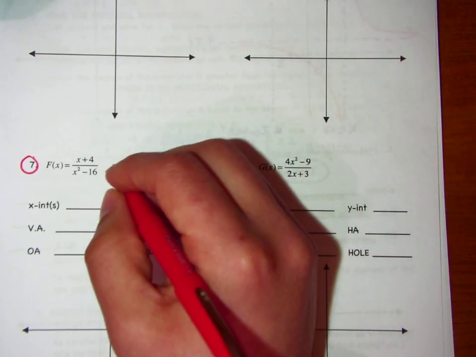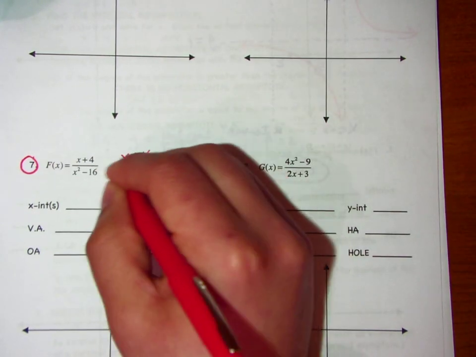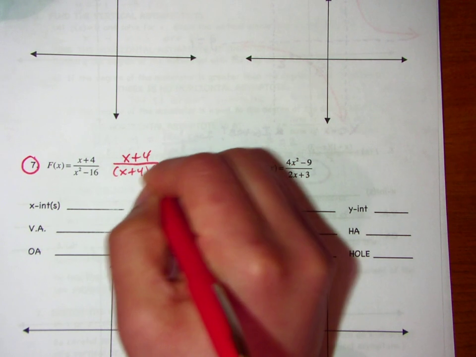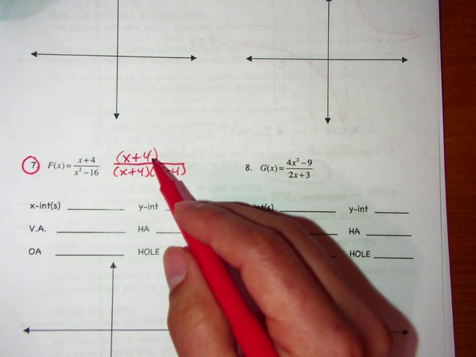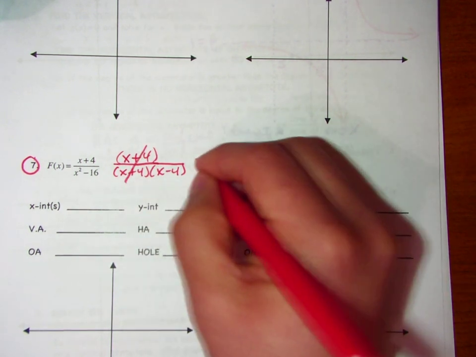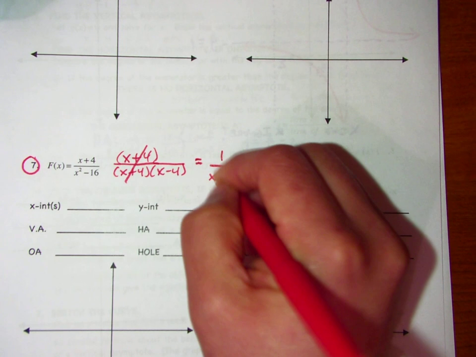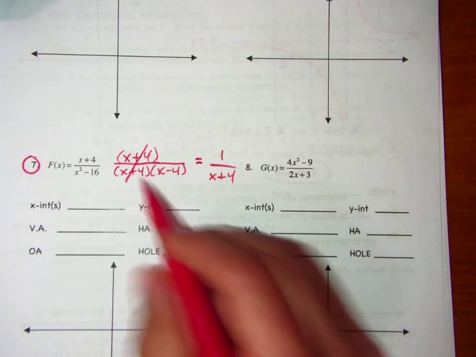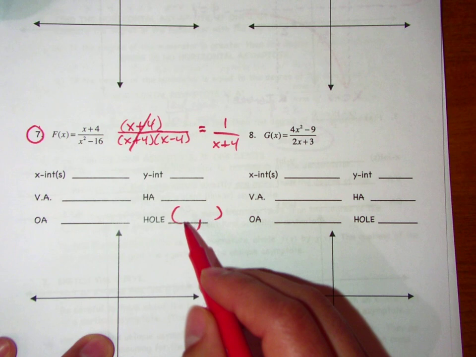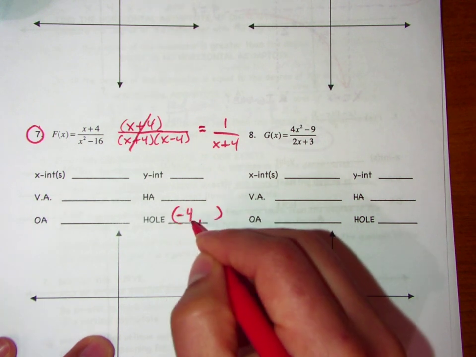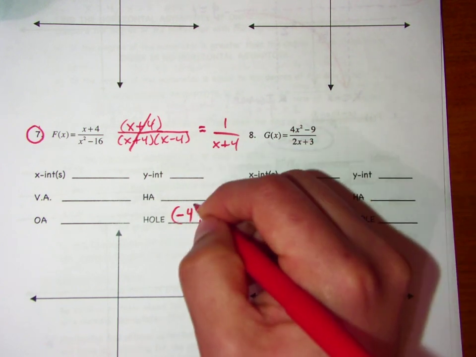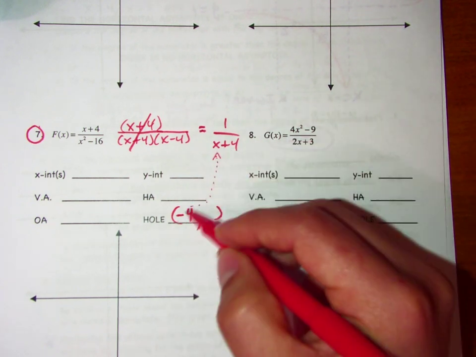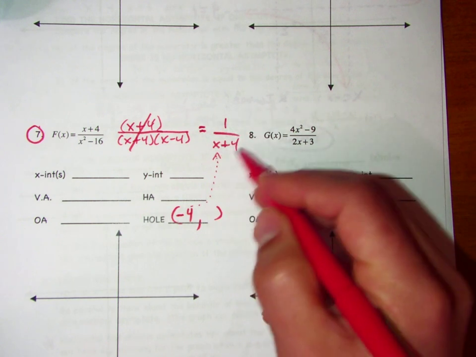So for this one, we have to factor first. Okay, notice that the x plus 4s are common, so you can cancel those out, which means since x plus 4 canceled out, you set that equal to 0. You got x equals -4 for the x coordinate of the hole. To find the y coordinate of the hole, now you're going to take -4 and you're going to plug it in to the reduced fraction.